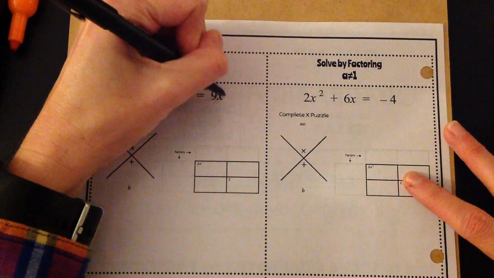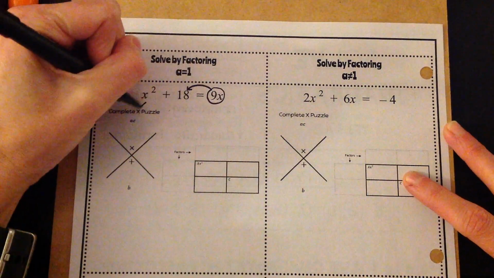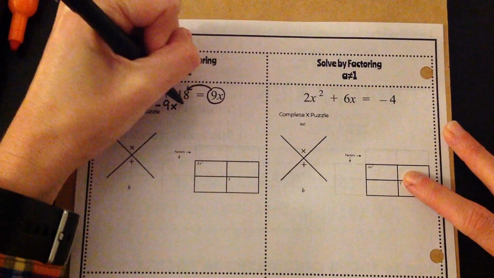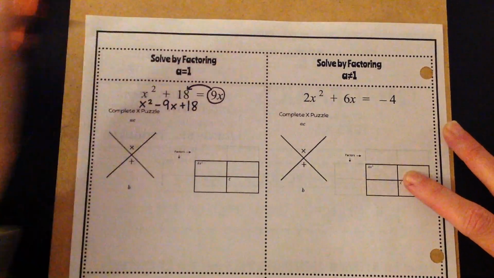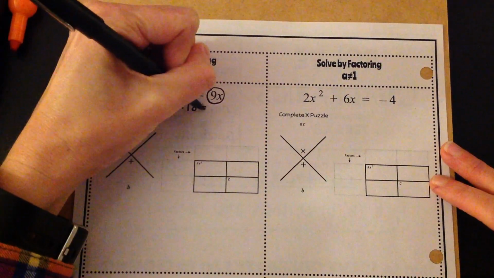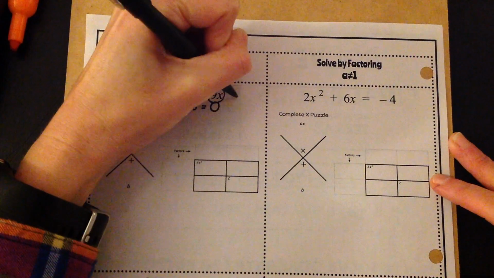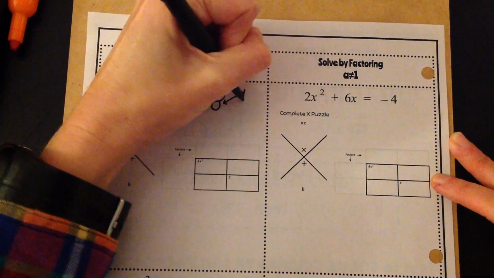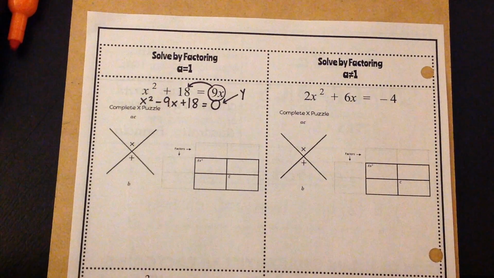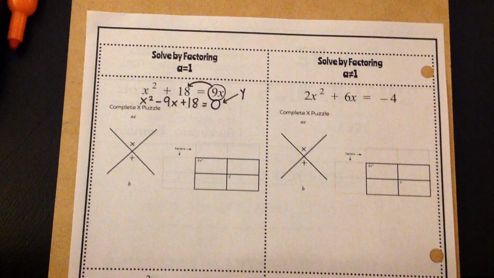So the first thing I want to do is move my 9x over so that I have x squared minus 9x plus 18. I'm going to put those terms in order like I need them for my trinomial, and that's going to be equal to y. And remember, we're just going to go ahead and replace y with 0. That really is our y that we're replacing with 0, because when we are finding x-intercepts, the y value is always 0. That's why we skip to that step right there.